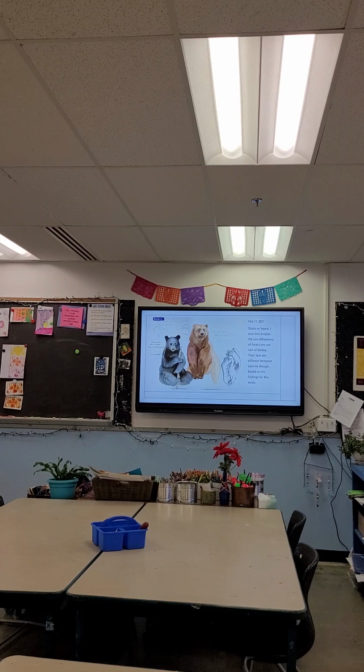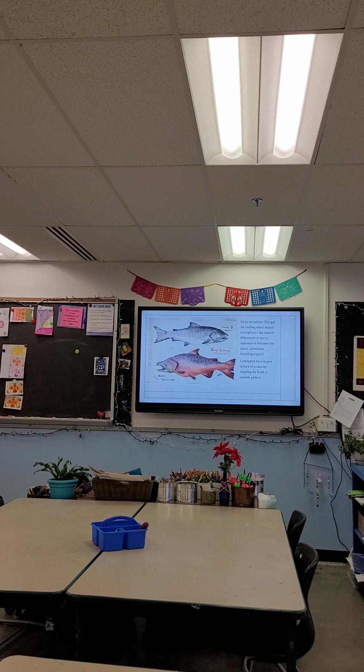This is an example of bears that I did, also still writing the scientific name and also some more information like what the front left paw of the black bear looks like in comparison with the grizzly paw there. Some studies of salmon, the female versus the male during spawning season, what the colors look like.